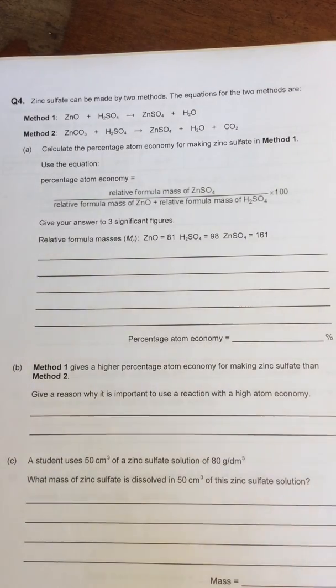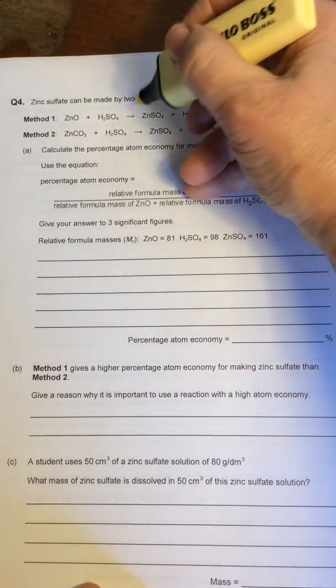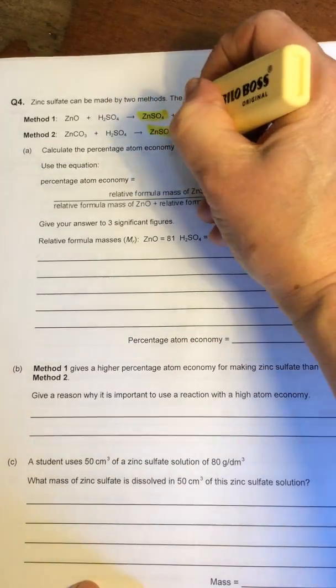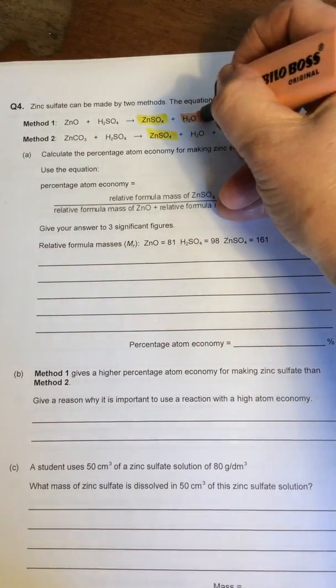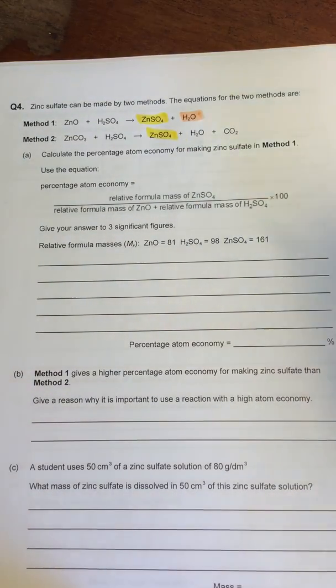Now the question says zinc sulfate can be made by 2 methods. So here is our zinc sulfate and our zinc sulfate. Clearly we are looking at different ways to make zinc sulfate. Now you can see that there is 1 product with method 1, but 2 products with method 2.